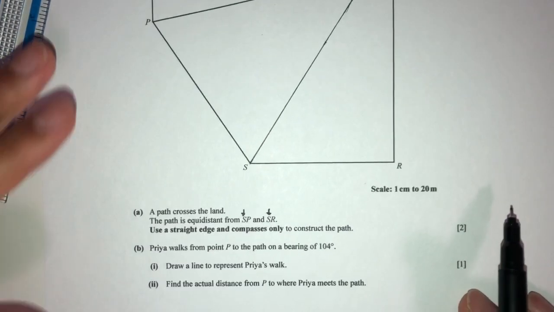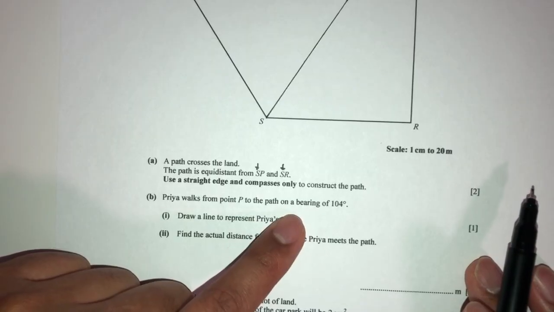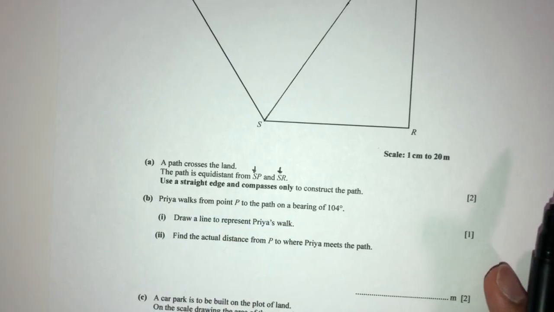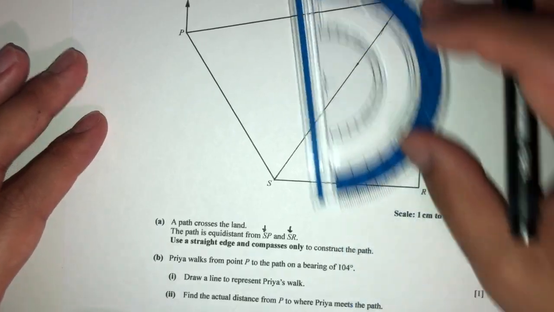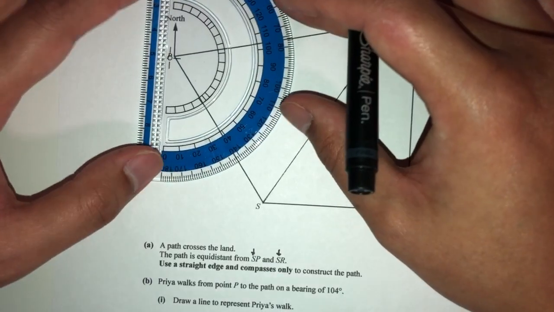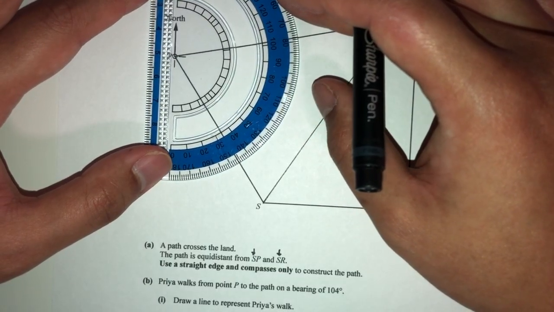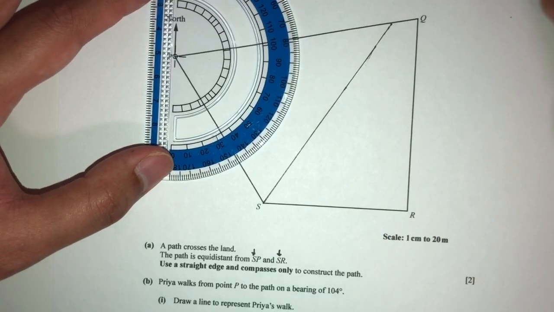Okay, so what else? So here we have Priya, walks from point P to the path on a bearing of 140. So of course you have to use a compass or protractor, right? I have this one, unfortunately. So on a bearing of 140, so we have to measure 140.